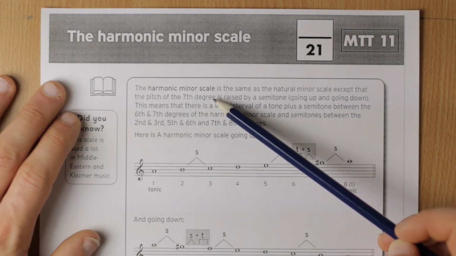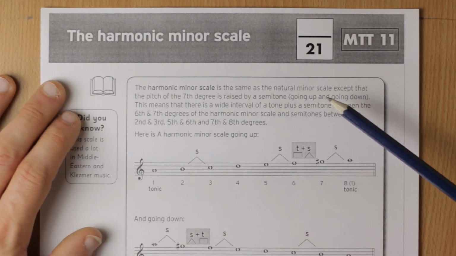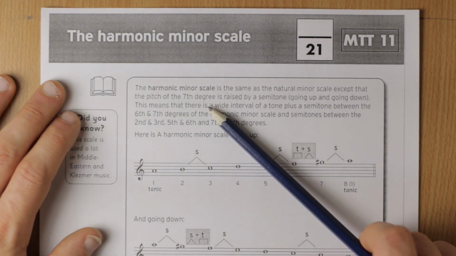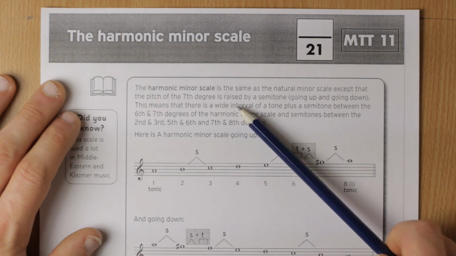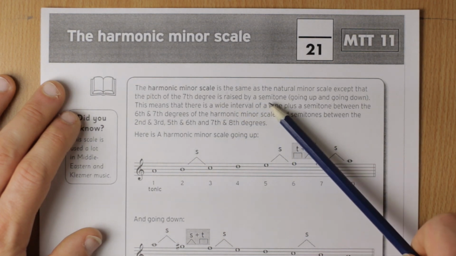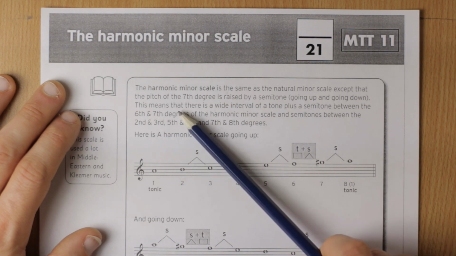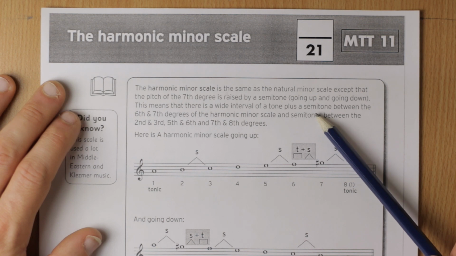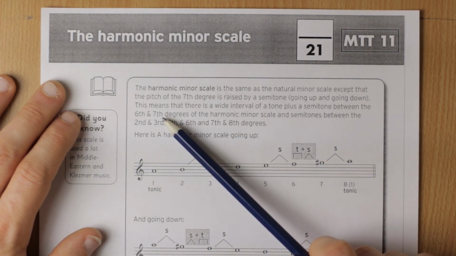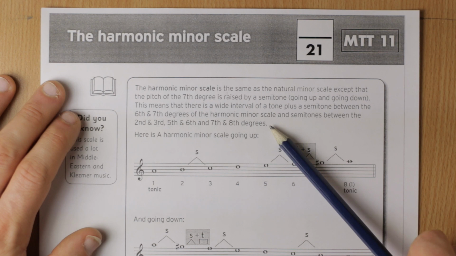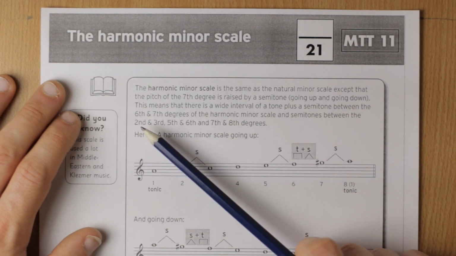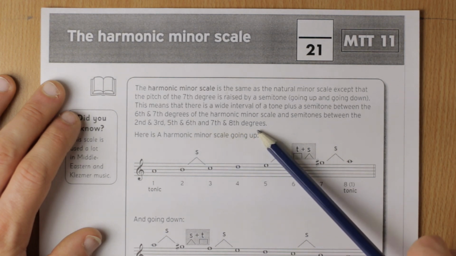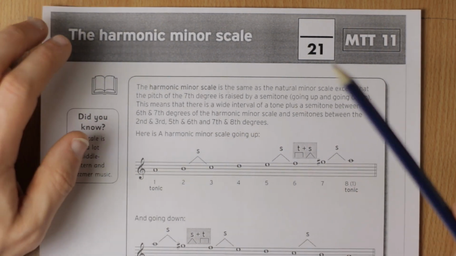The harmonic minor scale is the same as the natural minor scale, except that the pitch of the 7th degree, so the 7th note in the scale, is raised by a semitone. This means that there is a wide interval of a tone plus a semitone between the 6th and 7th degrees of the harmonic minor scale, and semitones between the 2nd and 3rd, 5th and 6th, and 7th and 8th degrees. So that sounds a bit confusing. Let's just have a look at it.